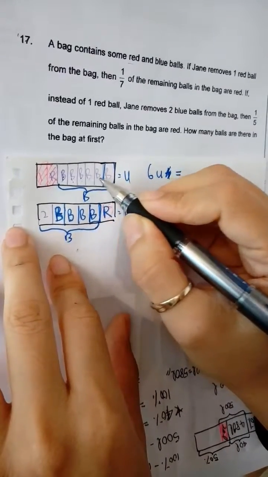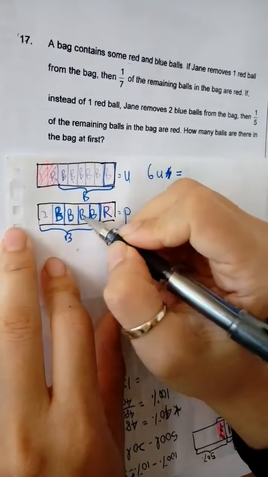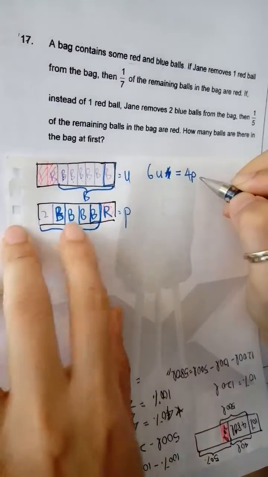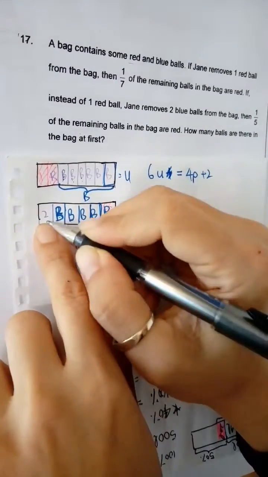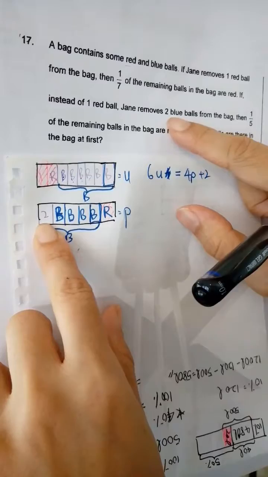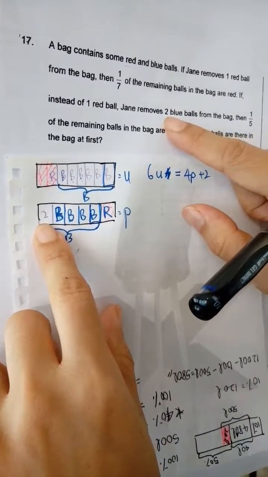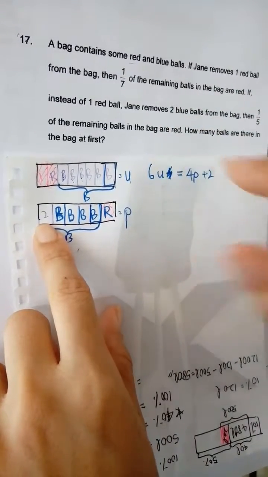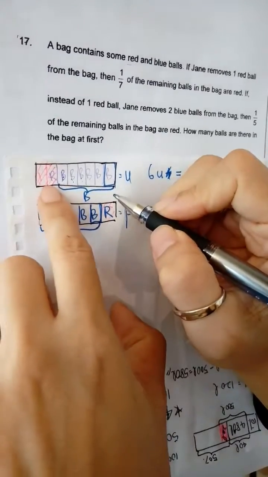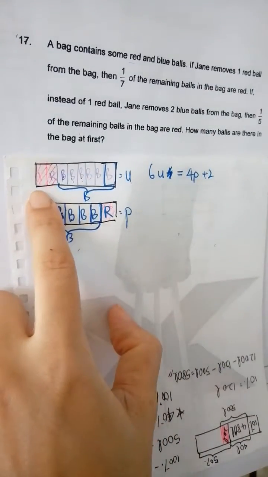So 6 unit is equals to 1, 2, 3, 4 parts plus 2. The 2 came from, because just now you took out two blue balls. This is not in the unit form. This is exactly 2 blue ball, literally. Okay, second unit. This is the red. Let's do the red equals to red.